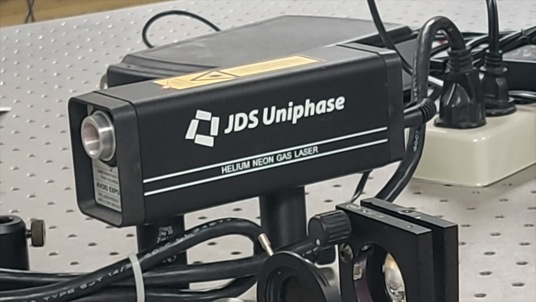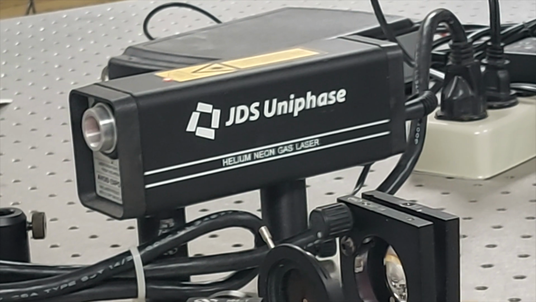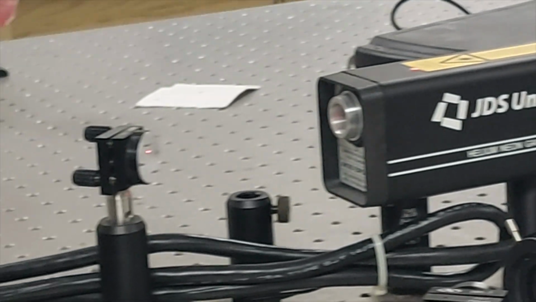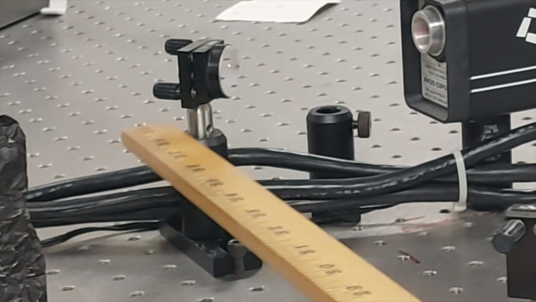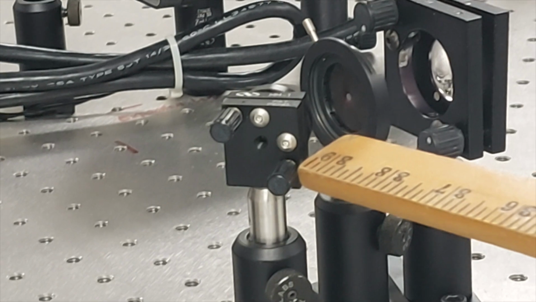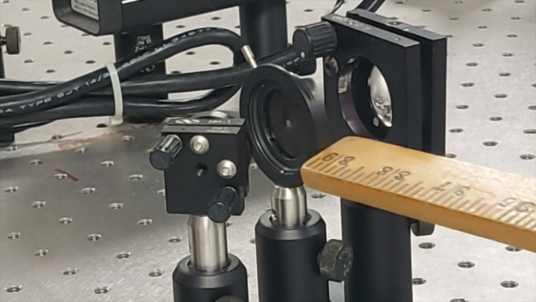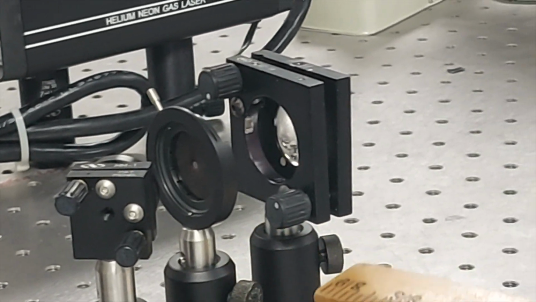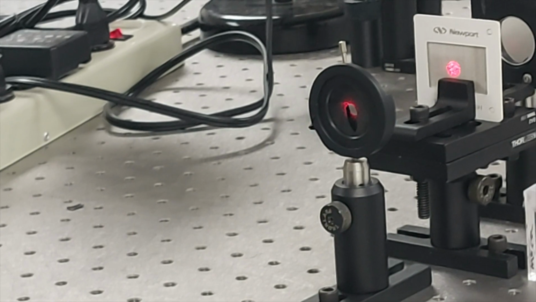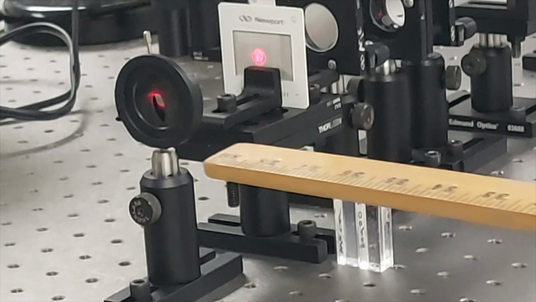The first thing we have is the helium neon gas lamp. That's where our laser, we called it a lamp, doesn't matter. Laser lamp. Right. It bounces off the mirror towards the second mirror right here. It's then partially obstructed by the iris to narrow the beam. It passes through a lens that expands it towards the second iris, which further obstructs the beam.